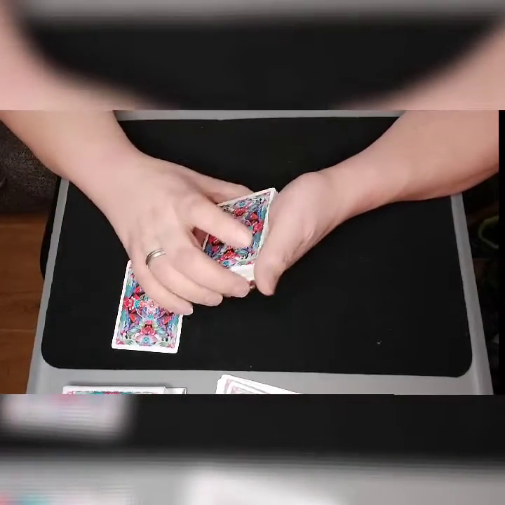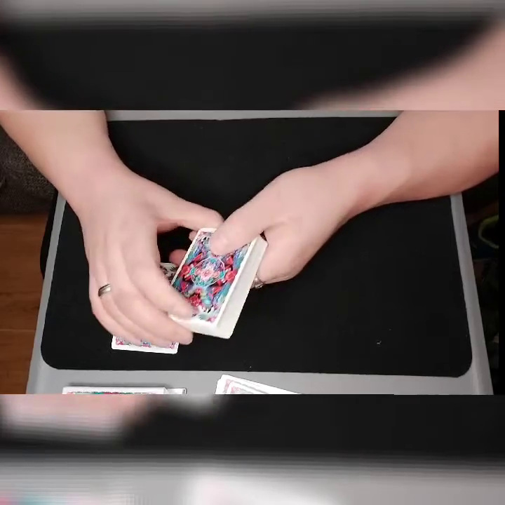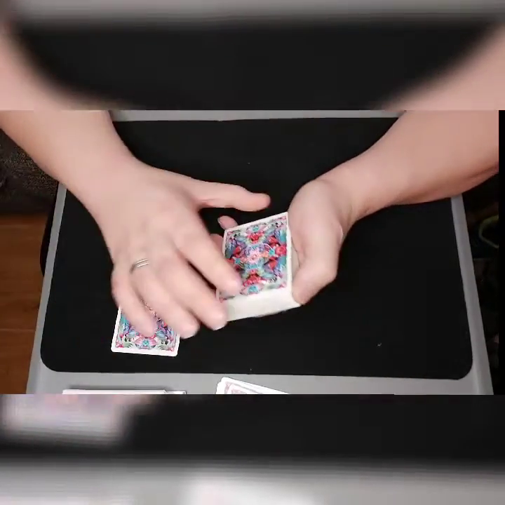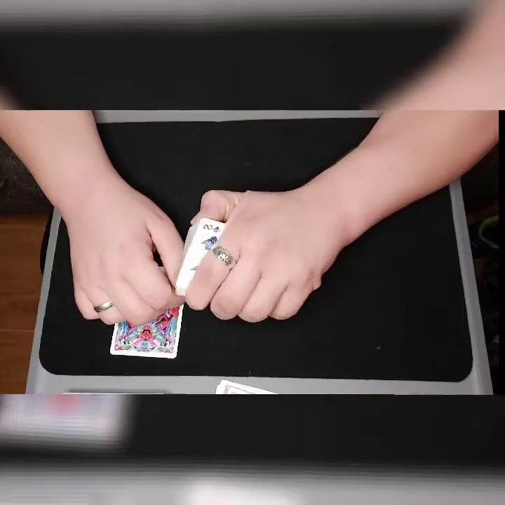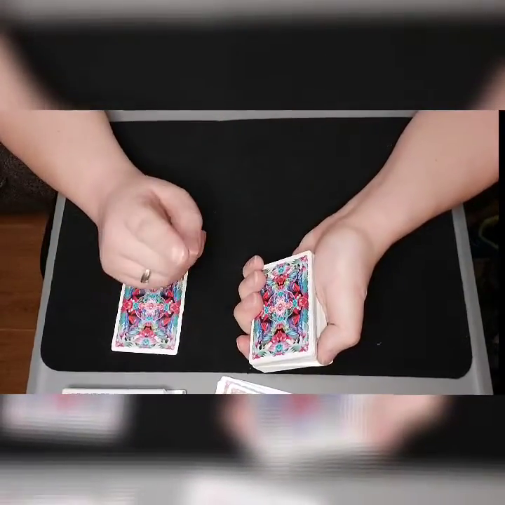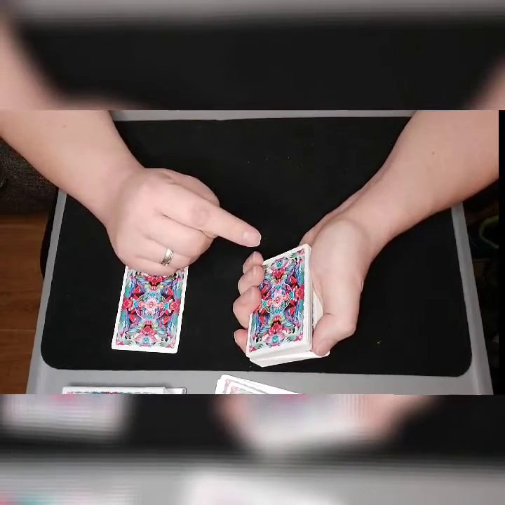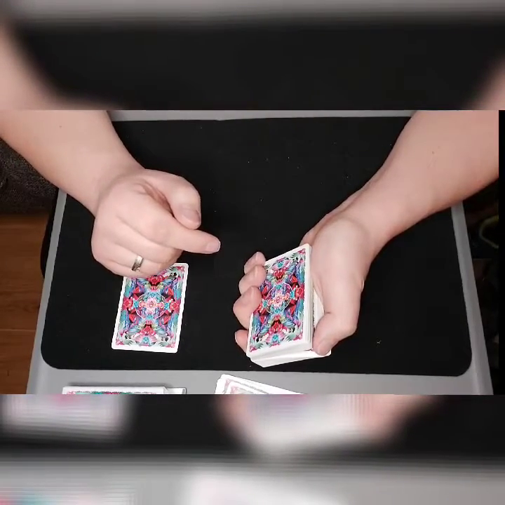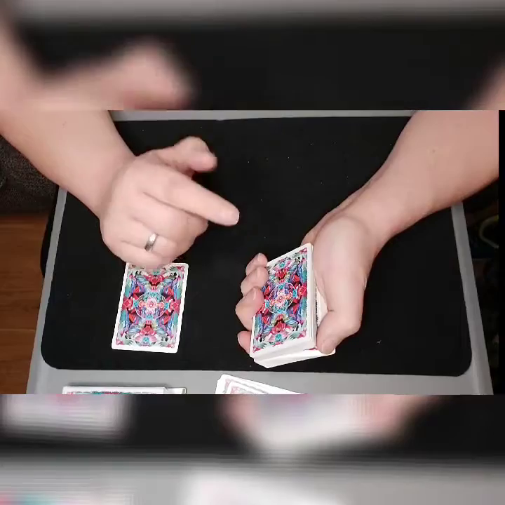Okay, so now we do the slip cut force. Tell me when to stop. They do. Again, I've got a video on the slip cut force. Go and check it out and come back.